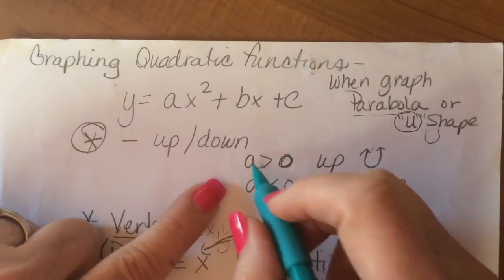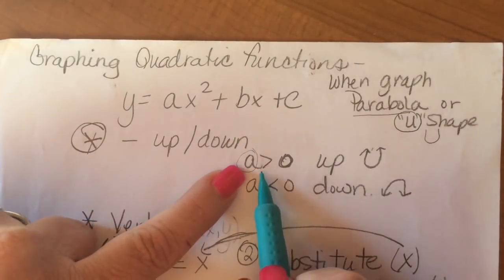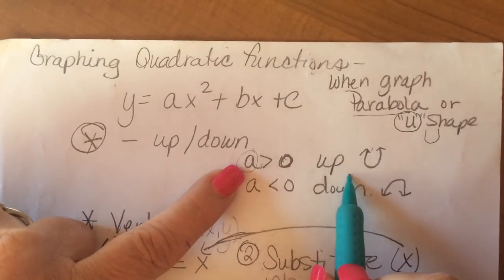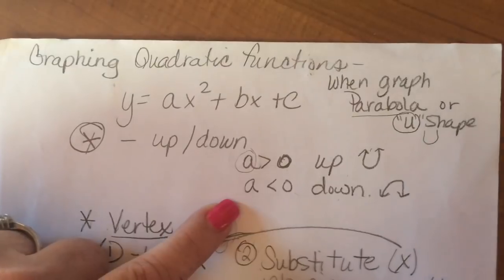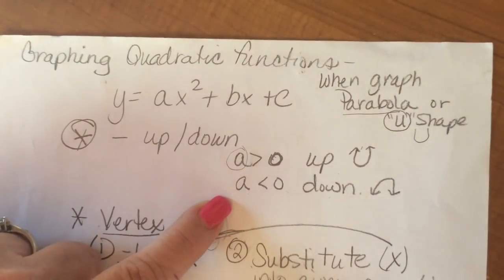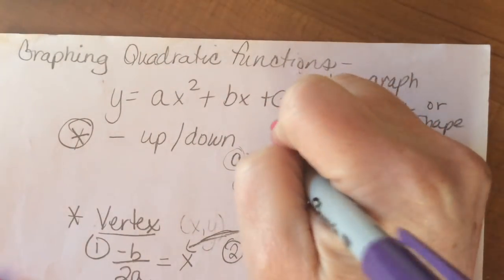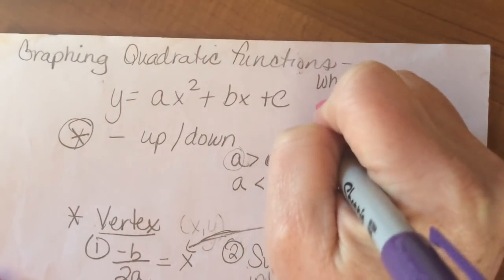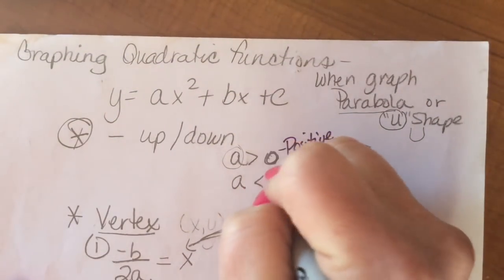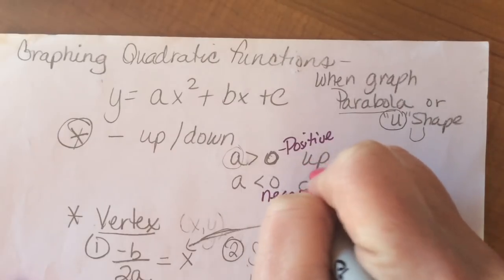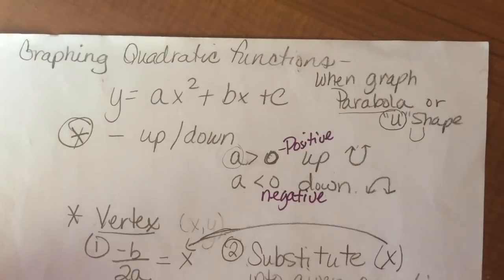So the first thing you're asked to look for is if it's up or if it's down. So you're going to look at your number value of a. Okay, so if it's greater than 0, it's going to go up like this. If it's less than 0, it's going to go down. Now think about it this way. What kind of numbers are greater than 0? Those are your positive numbers. So basically, if it's positive, it's going to go up. If it's less than 0, what are the less than zeros? The negatives. So if a is a negative number, it's going to go down. And it's going to look like this once you graph it.